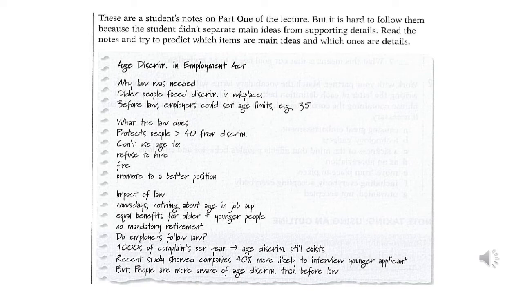I think we need to talk about first the reasons why this law was needed, second, what it does, and third, its impact. So first of all, why did the United States need this law? Well, the law tried to correct several problems, mainly that older people faced a lot of discrimination in the workplace. Before this law, employers could set an age limit for job applicants. For example, they might say that a job was open only to applicants under age 35.